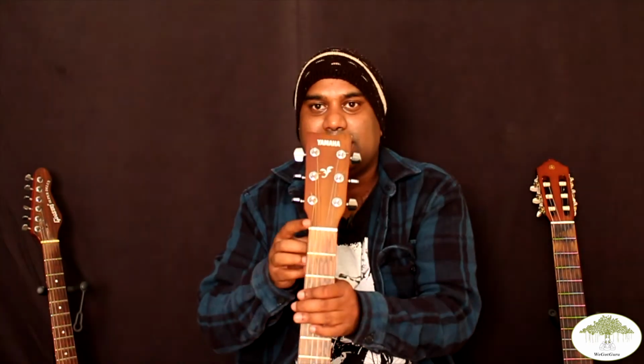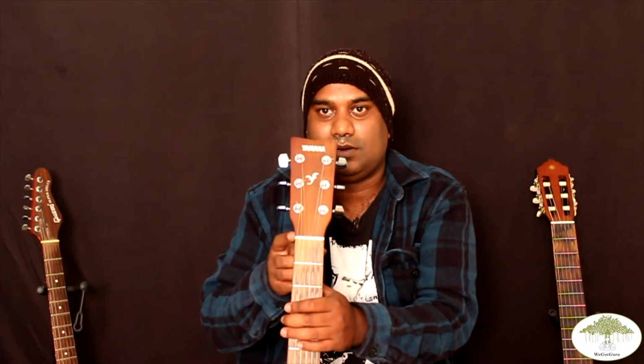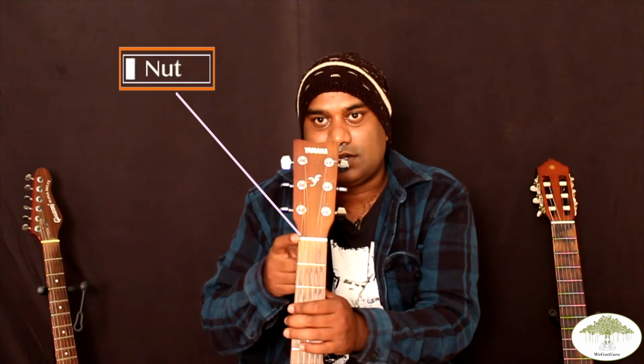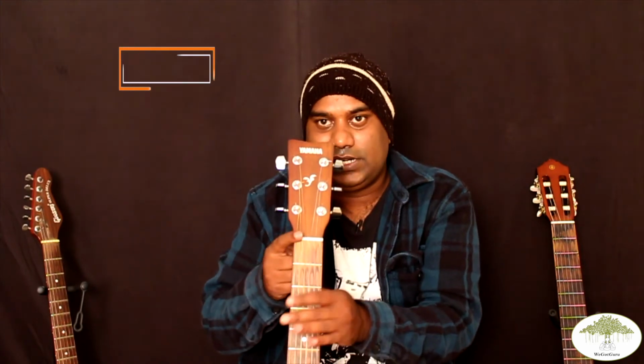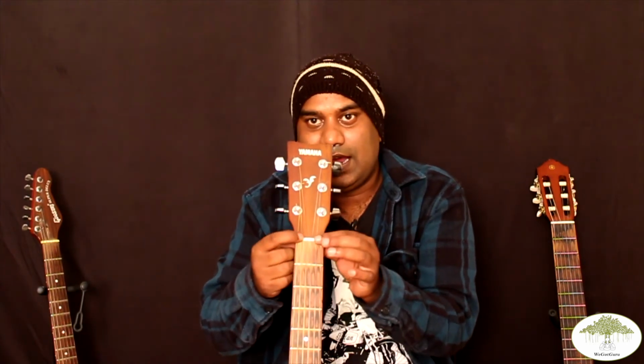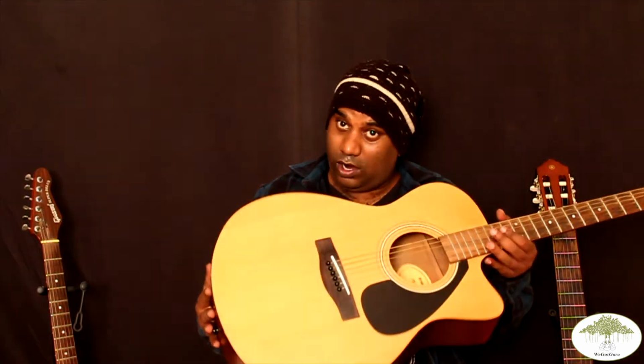So these are the signature indicators that show you are playing on that particular fret. If you observe this white dash here, or white block, this is called the nut. Okay, it basically holds the strings aligned with the fretboard, and it helps keep them aligned with the tuners.